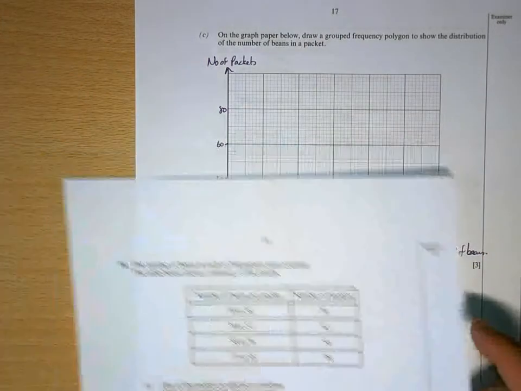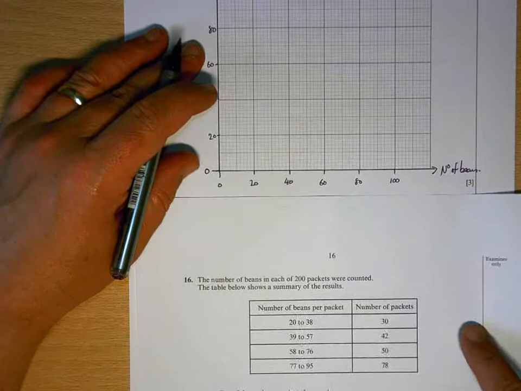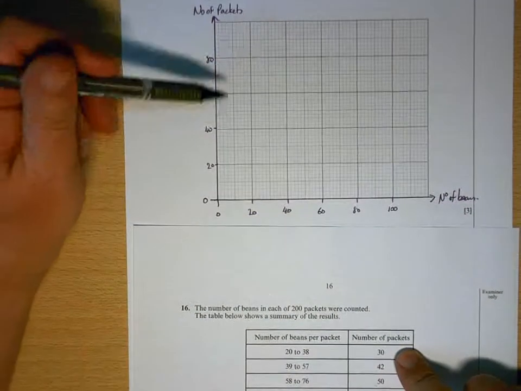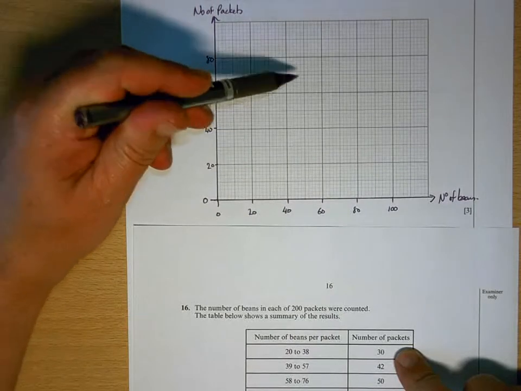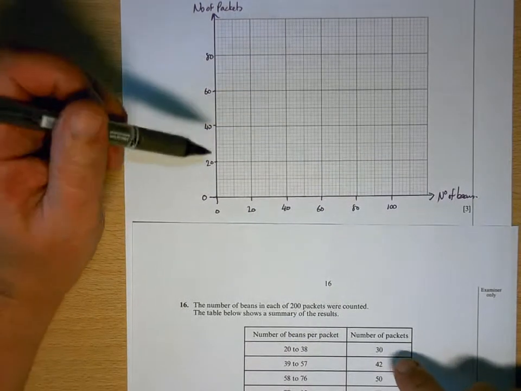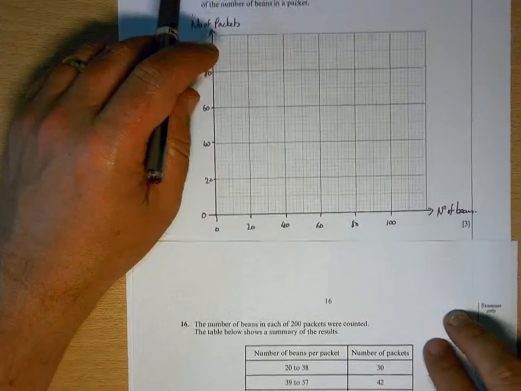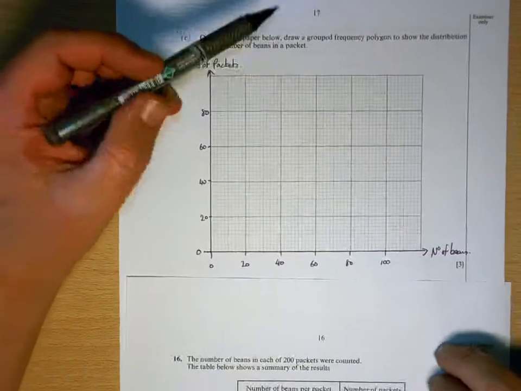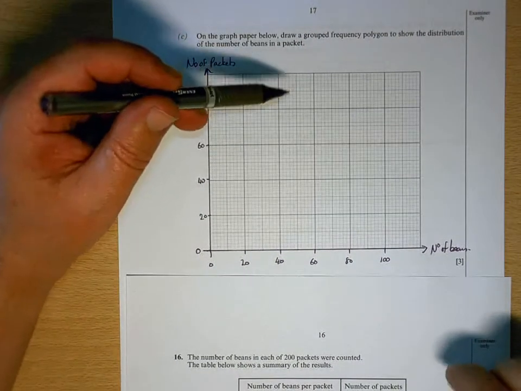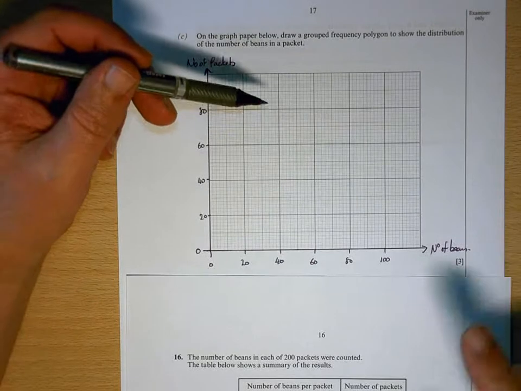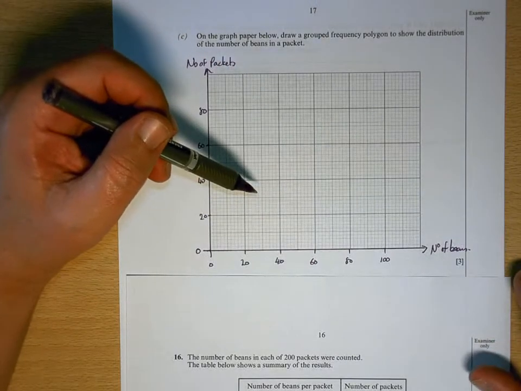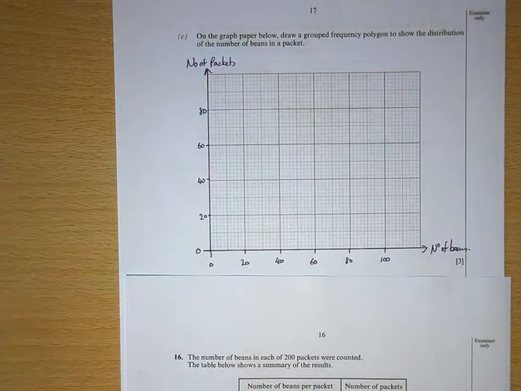Now, a grouped frequency polygon, rather than drawing bars, what you do is you join the midpoints of the top of each bar together. But if you are worried that you'll never remember whether it's a group frequency polygon or a group frequency diagram, then if you do the bars and the line, you can't go wrong, because they won't penalize you for choosing the wrong one. Whereas if you just draw the bars, you'd end up losing marks on this question. So I'm going to start drawing the bars, and then we'll look at the polygon part of it afterwards.